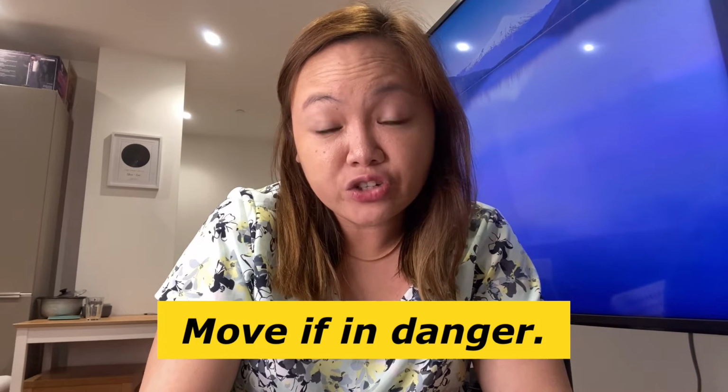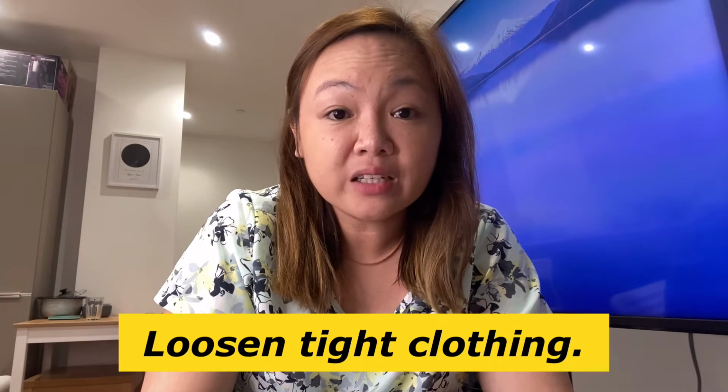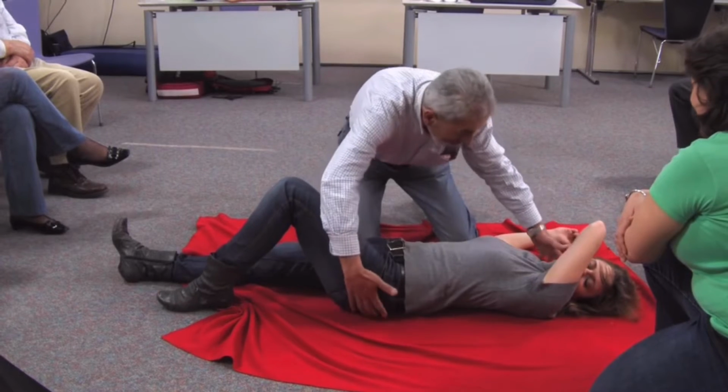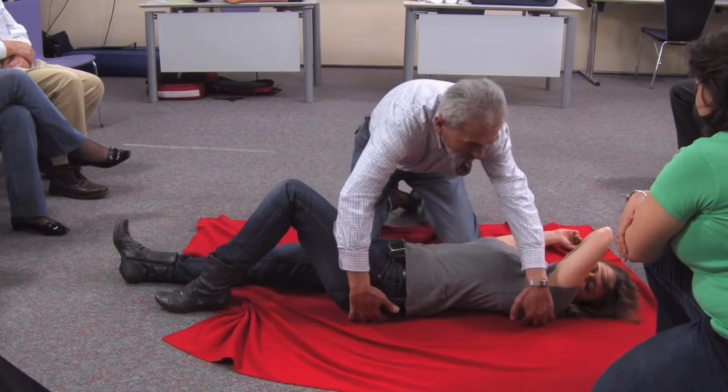So one of your residents has a seizure attack. These are the following interventions for you to do if the resident has a seizure episode. First, you can move the resident if you feel that they are in danger. Second, cushion the head. Third, loosen the tight clothing. Number 4, stay with the resident until they recover. Number 5, position the resident to the side, or what we call the recovery position.